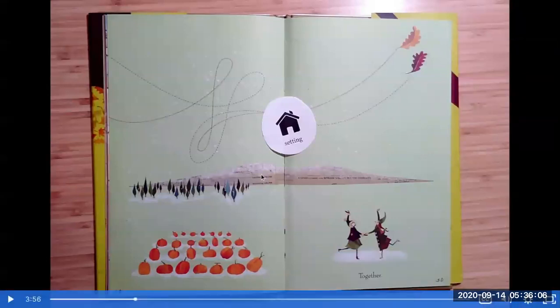I see snow around the trees. I see snow on the mountains. I see snow around the people's feet, and I look and I see snow around all the pumpkins. And some of the pumpkins, especially this one, look like they're already starting to rot. So I think, based on what I'm seeing, that the new setting is winter.